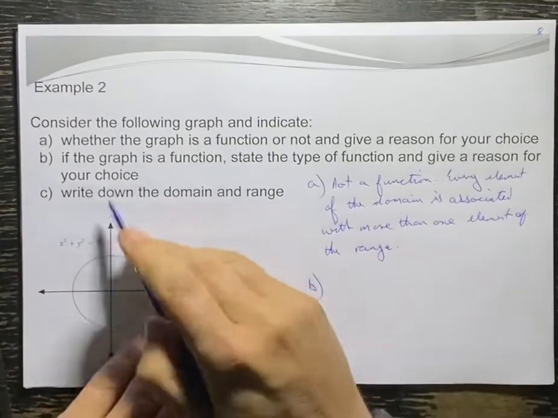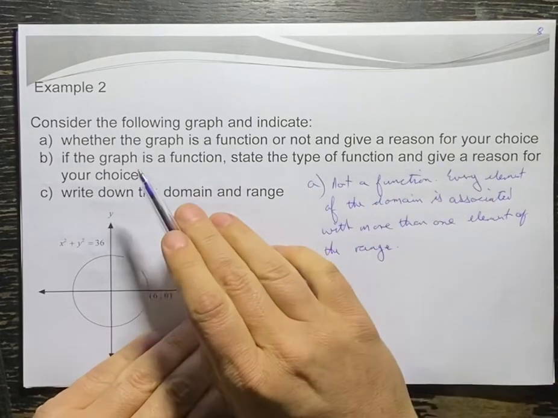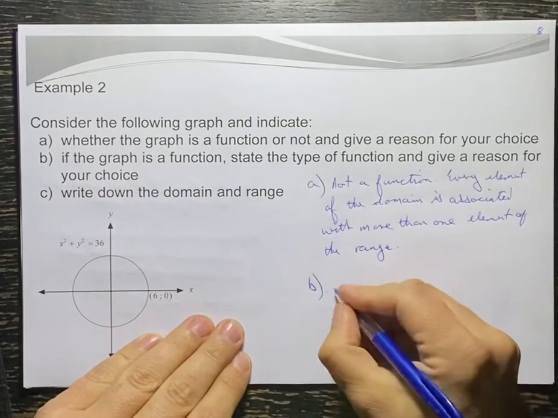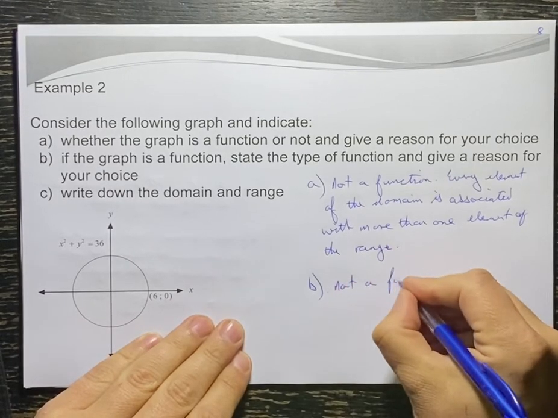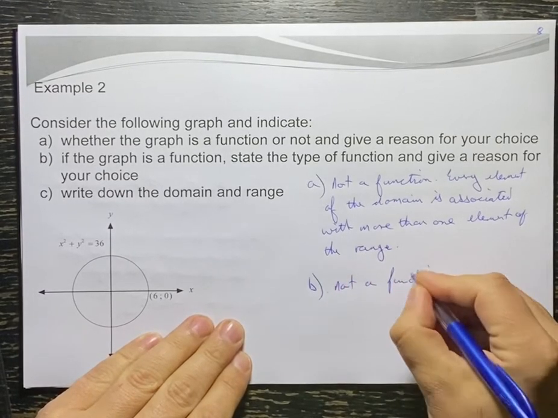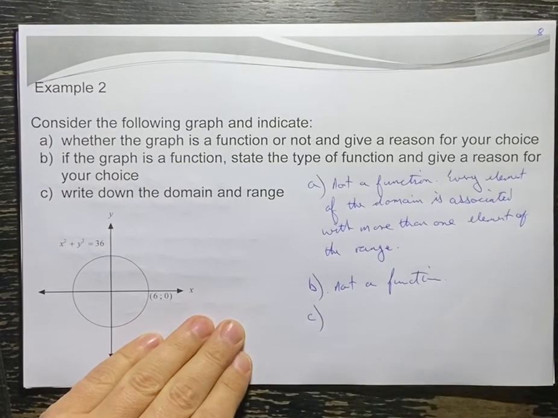Okay, question B. If the graph is a function, state the type of function and give a reason for your choice. Well, this is not a function, so we can't answer this. Okay, question C. Write down the domain and the range.